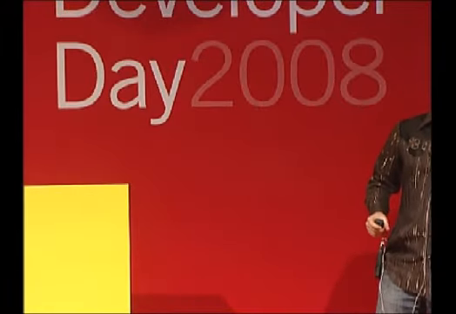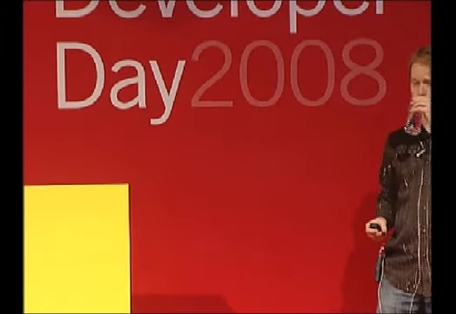So let's get started. We're going to go over each of the modules. Let's jump into the database module first.